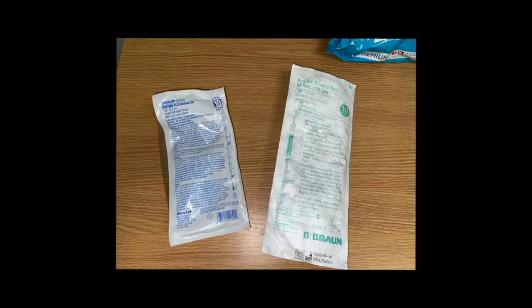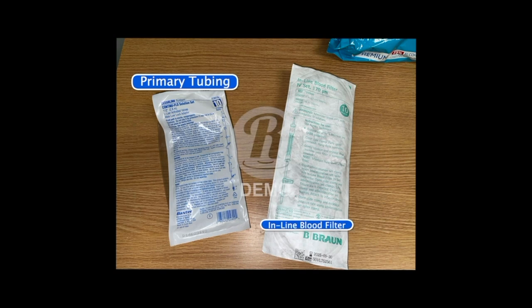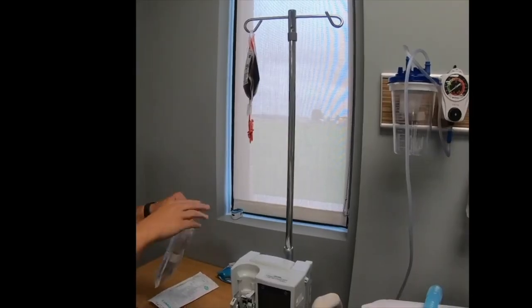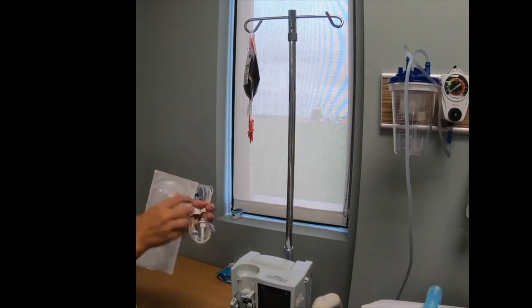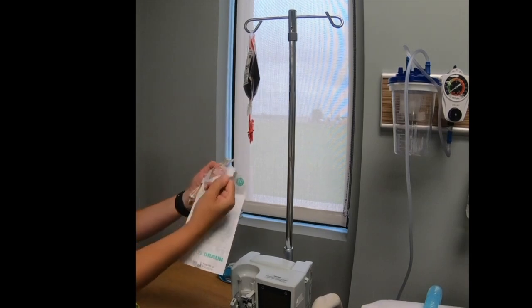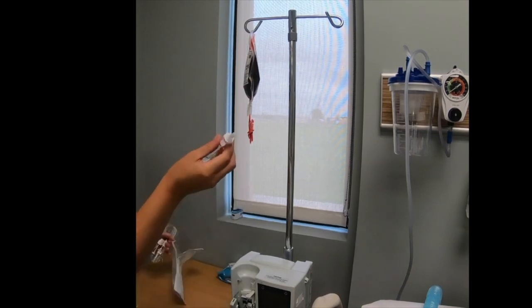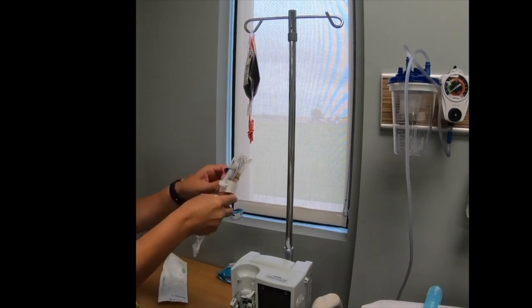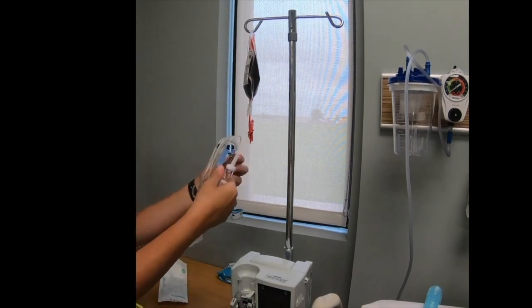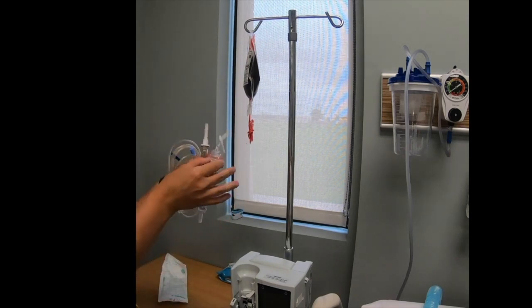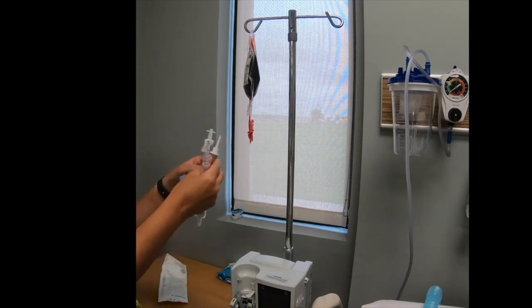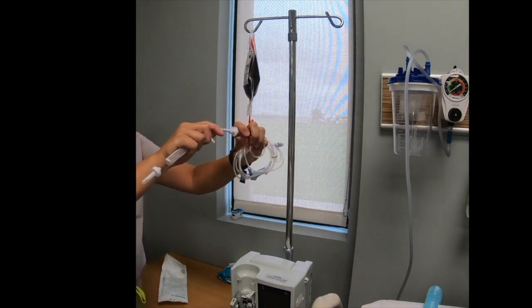Another way that we can administer blood is with regular primary tubing and an ad hoc inline blood filter that can be added to the line. To use this, no saline is required. Open up your IV tubing and inspect as usual, and then open up your ad hoc bloodline filter. The filter itself will have a spike on it that you will actually use to spike the blood bag, and it will have a female adapter end that the IV tubing spike will go into as well. This turns it into blood tubing. Remove the female adapter port and remove the spike from your line and spike into the bottom of the blood filter. Make sure the connection is secure.